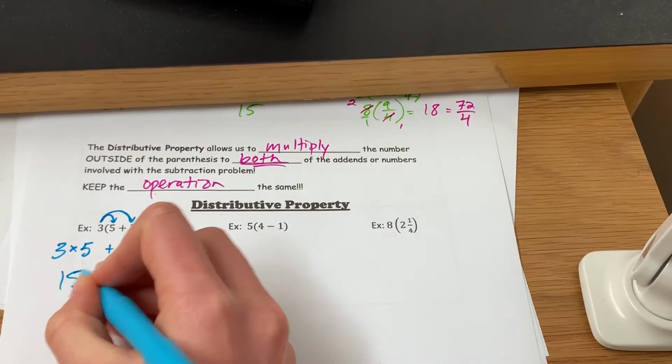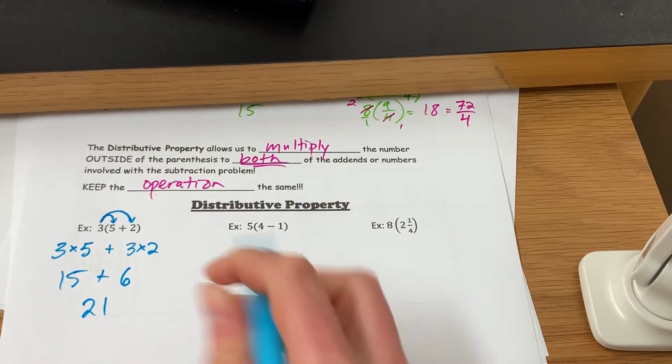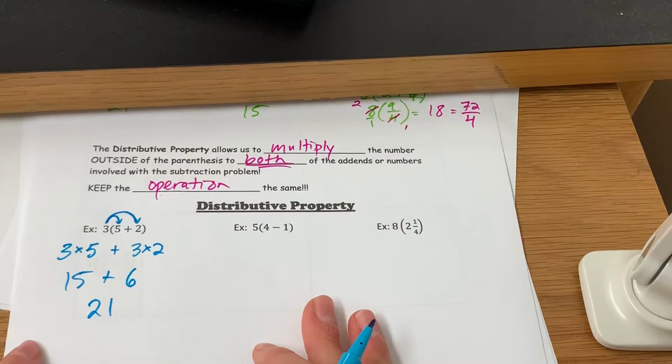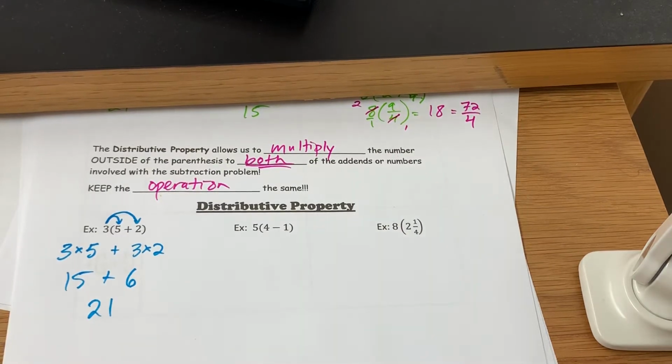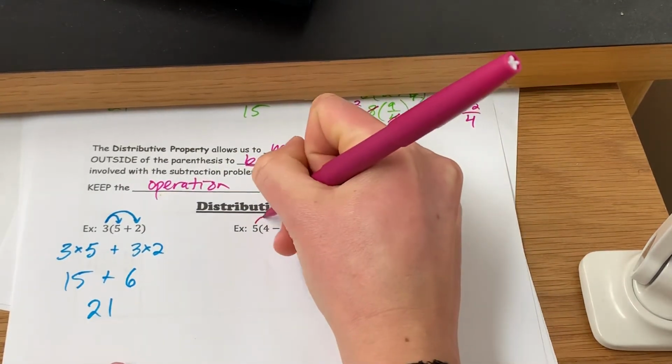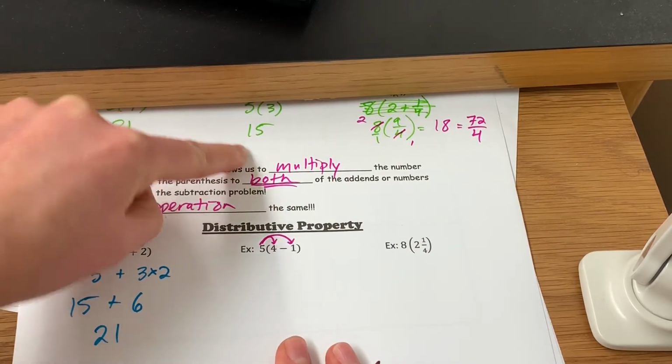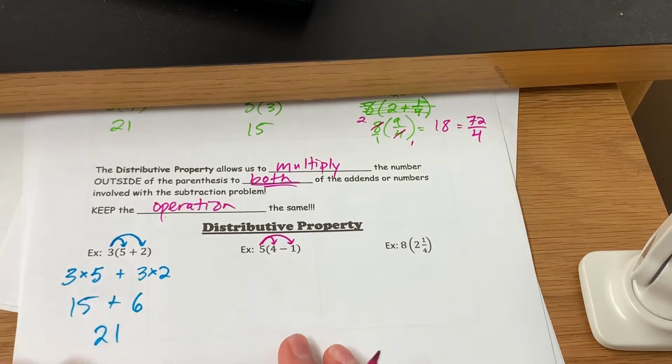This is 15 plus 6 is 21. Did we get the same answer as we did above? 21 and 21, we sure did. Let's check and make sure the distributive property works for subtraction as well. So we already know the right answer is going to be 15 because we use order of operations. We're just checking to make sure distributive property does indeed work.